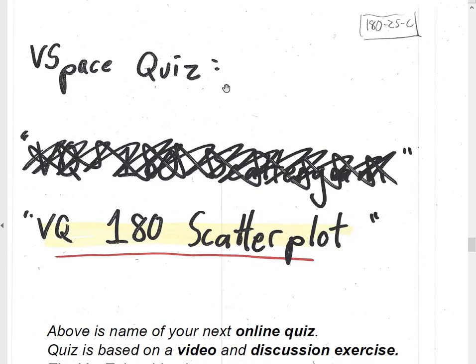This says VSpace quiz, but that's the application we used to use. It's now a Canvas quiz. The quiz is called VQ180 Scatterplot. It is, as is the case with most of our online quizzes, 5 multiple choice questions, 2 points each. It will be based on a TED Talk video that I'm going to have you watch and a small group discussion exercise that pertains to the TED Talk video.